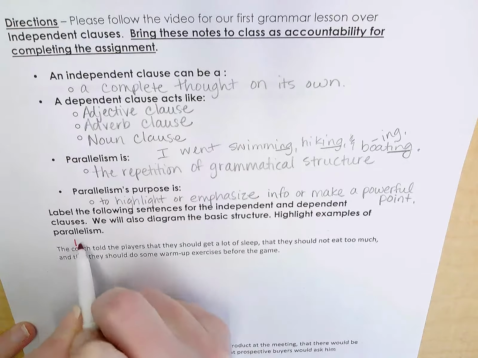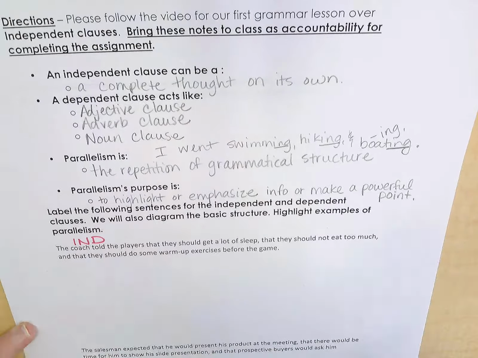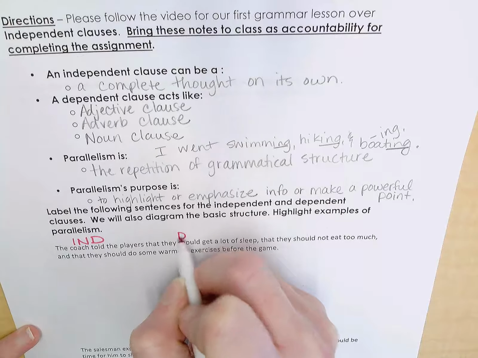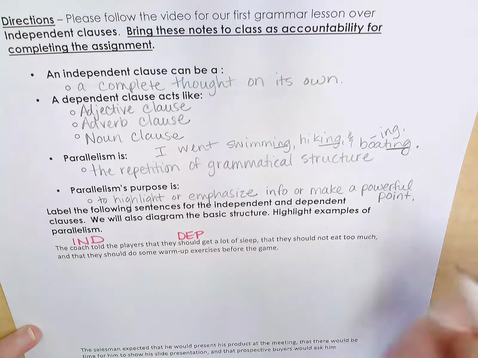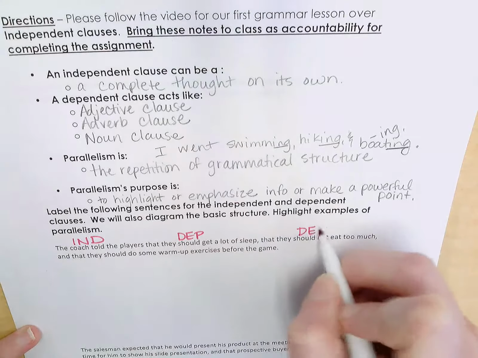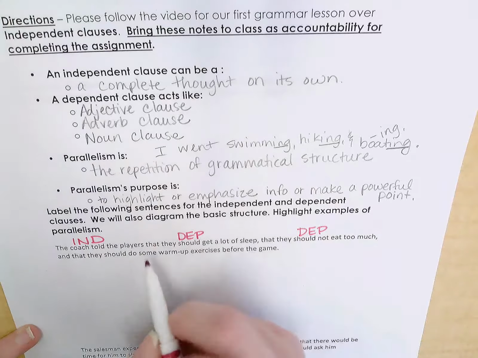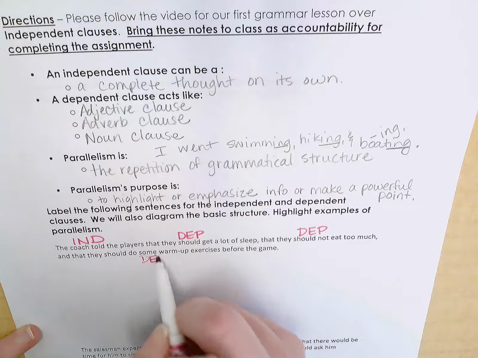So we're going to make that independent. And then that they should get a lot of sleep, dependent. That they should not eat too much, dependent. And that they should do some warm-up exercises before the game, also dependent.